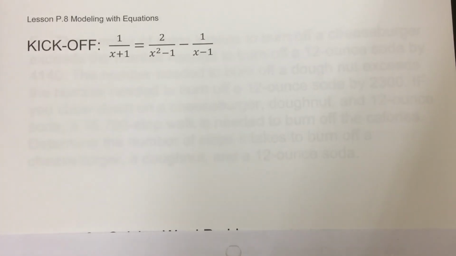All right, so P8, we're going to get into modeling with equations. So we're going to get into real world examples and how to solve those, so working with word problems. But before we do that, kick off here.